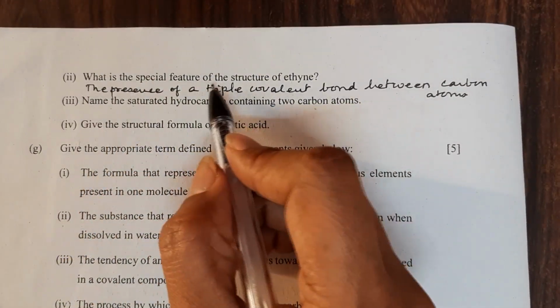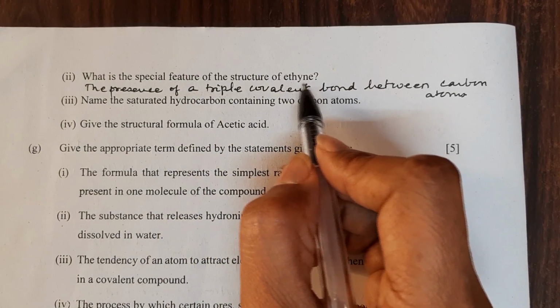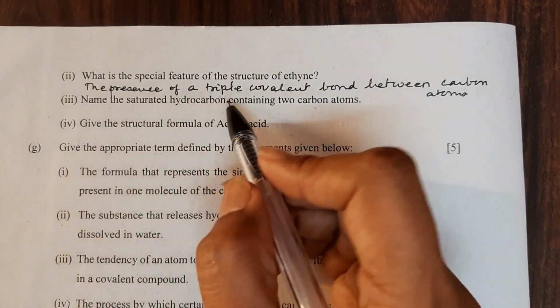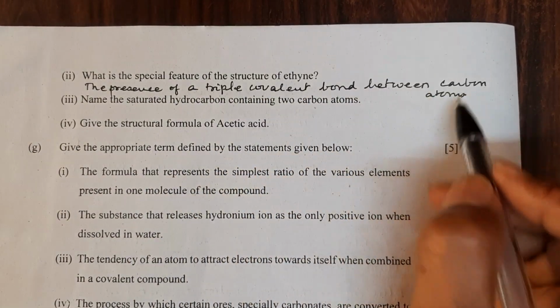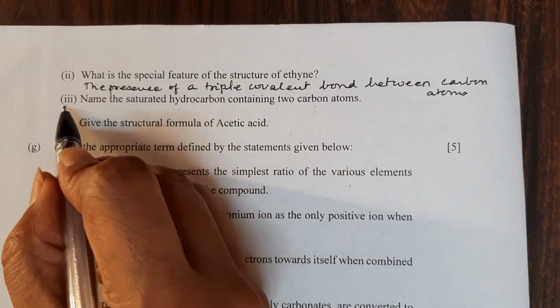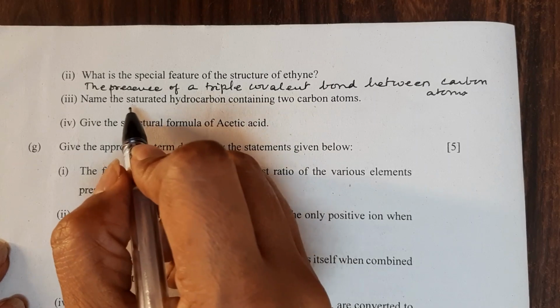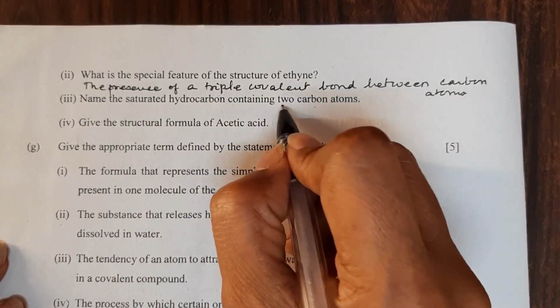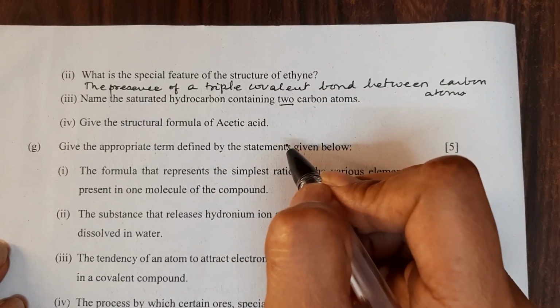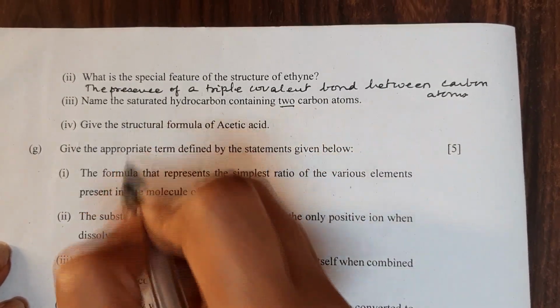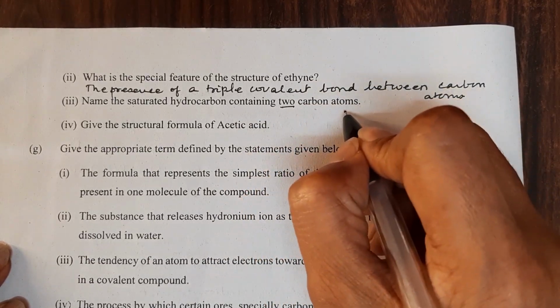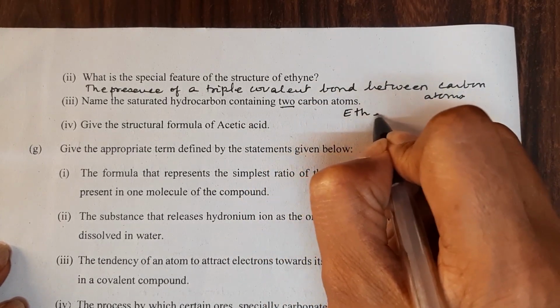Let's come to the next part. What is the special feature of the structure of ethyne? Ethyne has yne, so it's an alkyne. It is the presence of a triple covalent bond between the carbon atoms. Let's come to the third subpart. Name the saturated hydrocarbon containing 2 carbon atoms. Now 2 carbon atoms is going to be eth. Saturated means single bond, so it is going to be an alkane, and so our answer will be ethane.